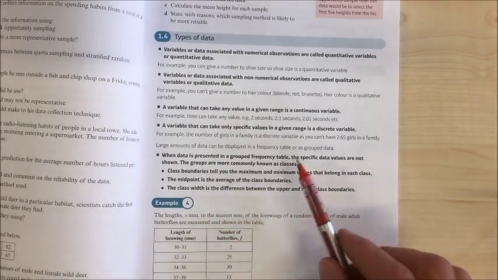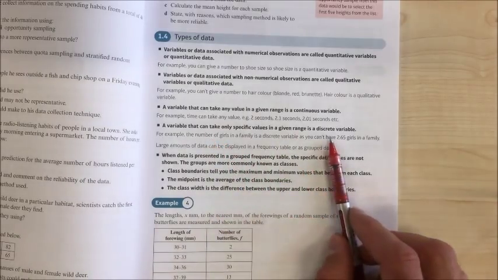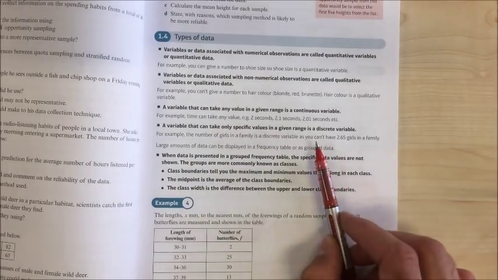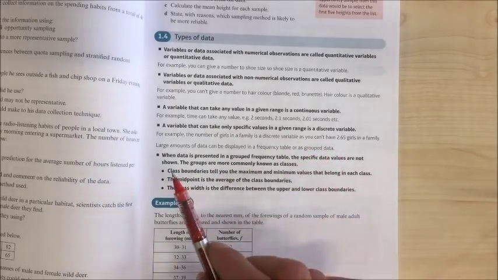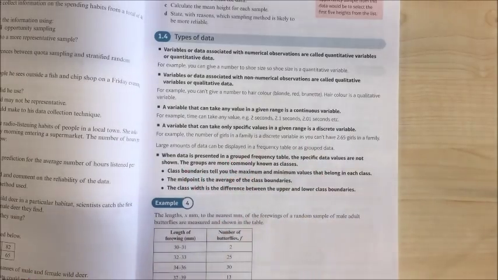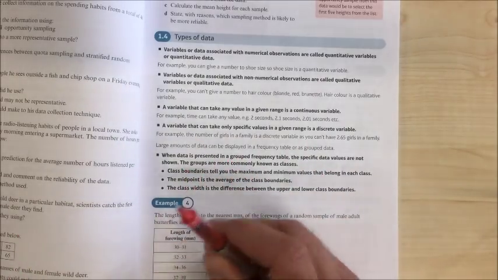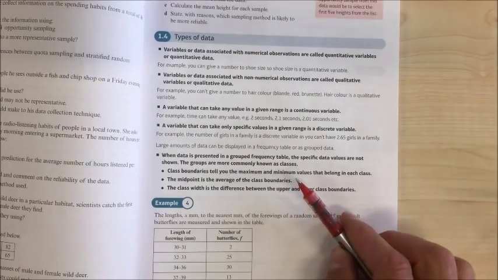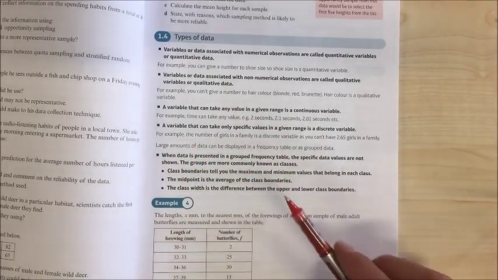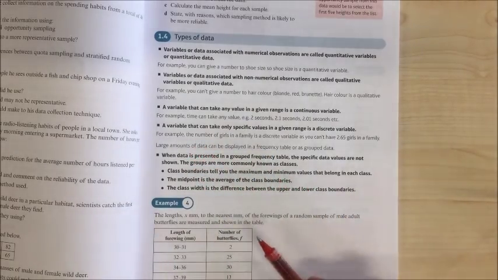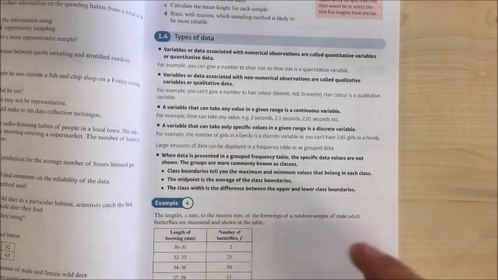And it's a nice one to remember because, with discrete data, a lot of people think, well, discrete data has to be whole number values. It doesn't have to be whole number values, it just has to be specific values that leap straight from one to the next without covering all the numbers in between. So it often is whole number values. The example they're given here, number of girls in a family, it's going to be a whole number value, isn't it?